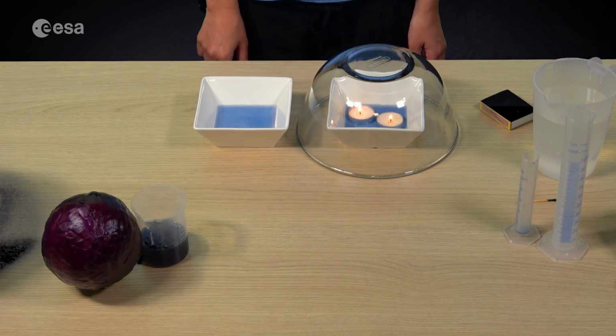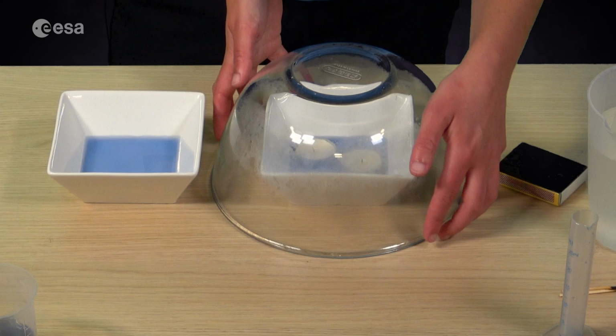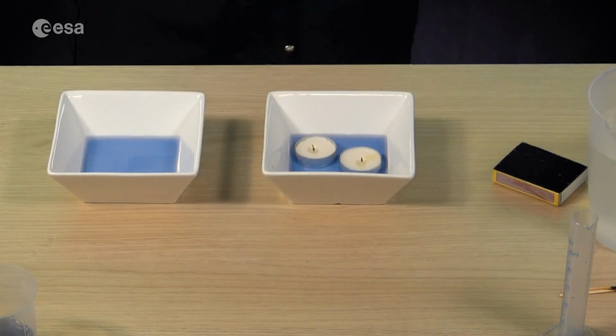Wait 2 or 3 minutes after the candles have gone out before removing the glass bell. Remove the glass bell and observe the color of the water in both containers.